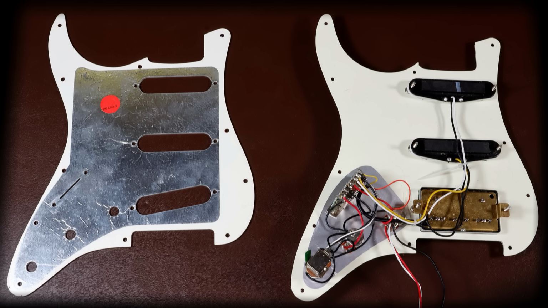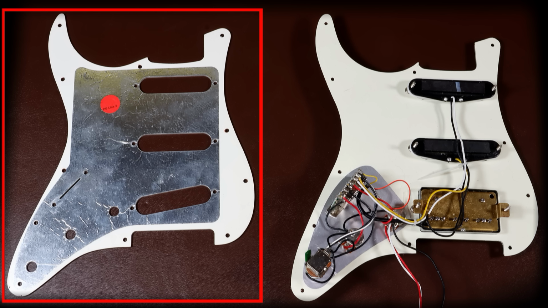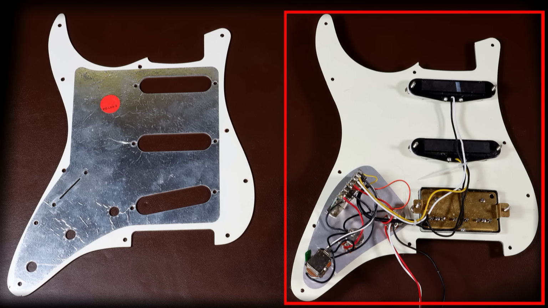Here we've got scratch plates of two guitars that are the same style but different makes. The scratch plate without the electrics is a genuine Fender one, and they've virtually covered the whole scratch plate with an aluminium screening film, whereas the copy has just got a small area of screening, which really isn't sufficient because you want it to go around the pickups as well if you can.